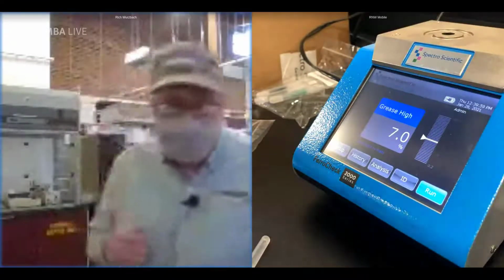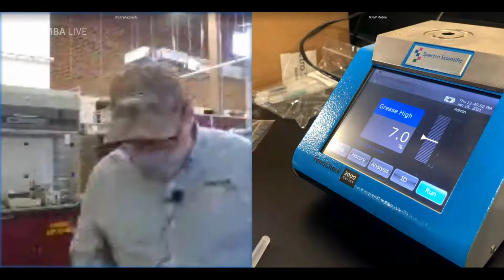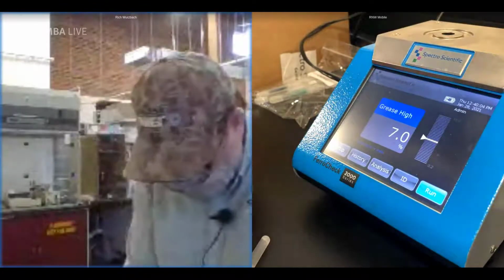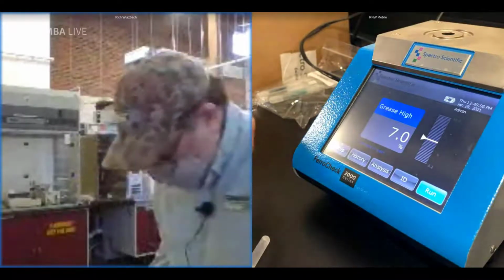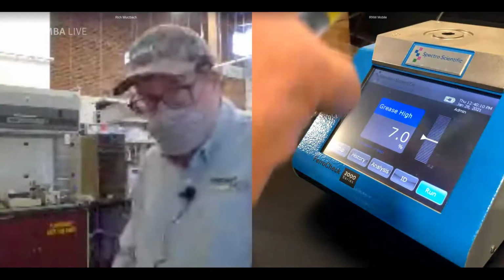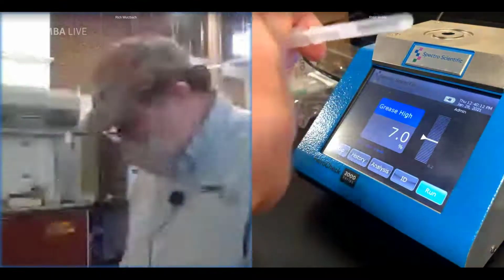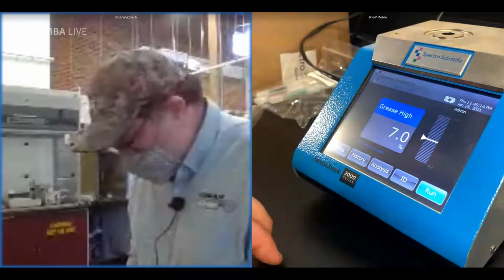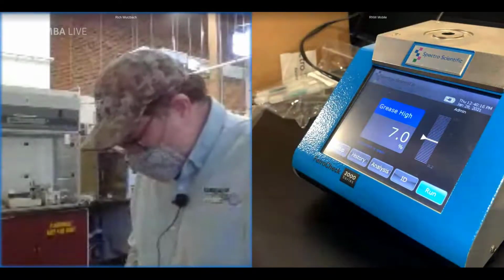And let's see, I got a spatula. Now I'll cheat a little bit and I'll use a second one of these units. But this is the process to go ahead and take a measurement. I have to take the cap off.